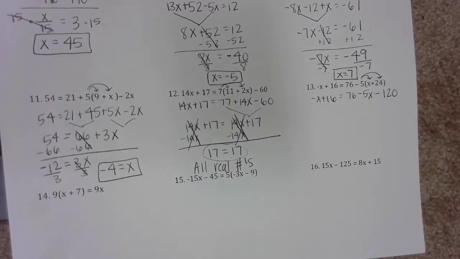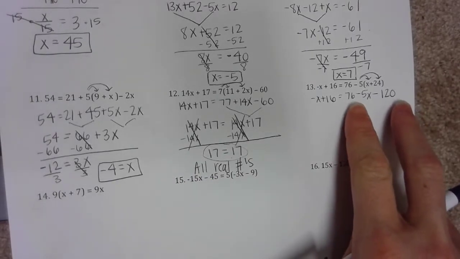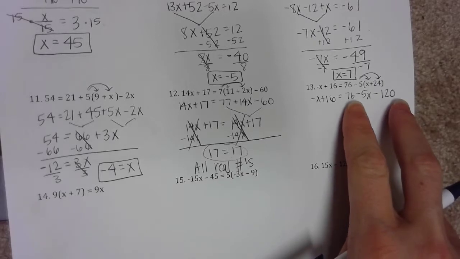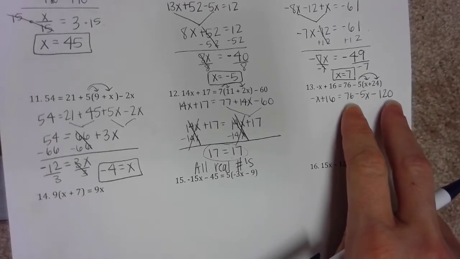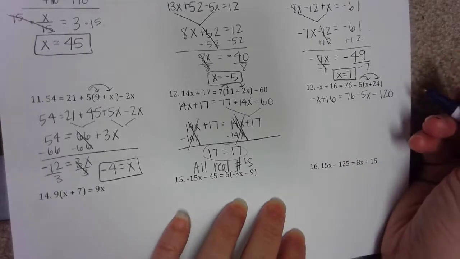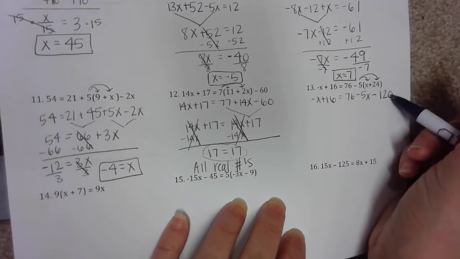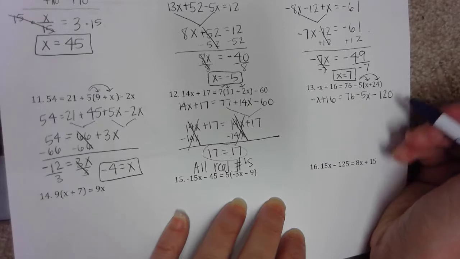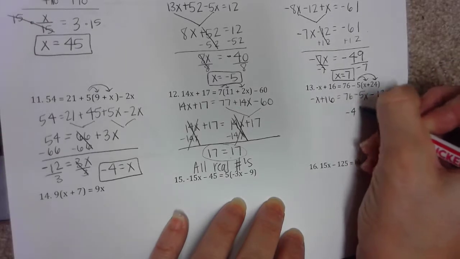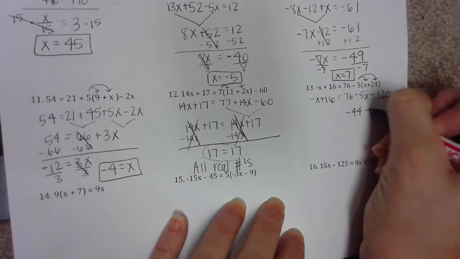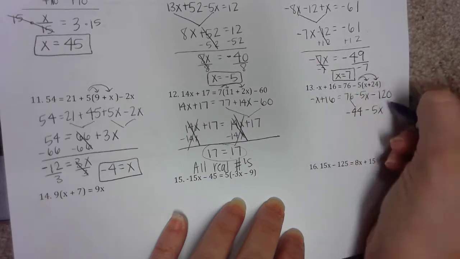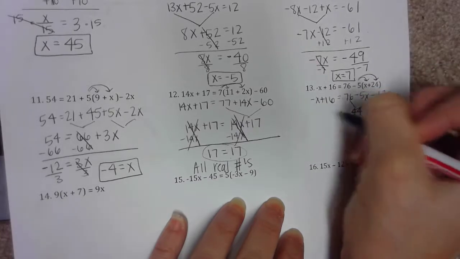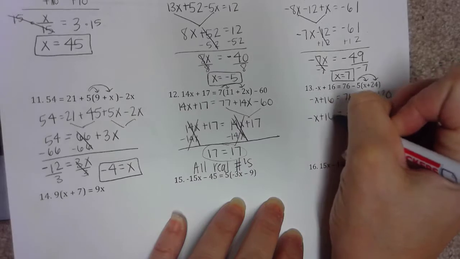So what I'll do is combine like terms over here first, and then I'll start solving. So 76 minus 120 will give me, let's see, 120 minus 76 would be 44. So that would be a negative 44, since that 120 is greater, minus 5x equals negative x plus 16.